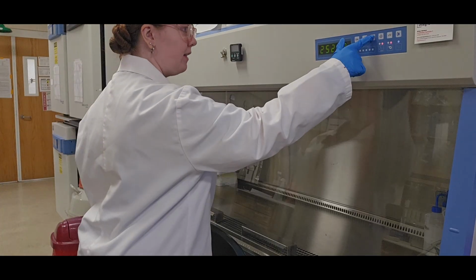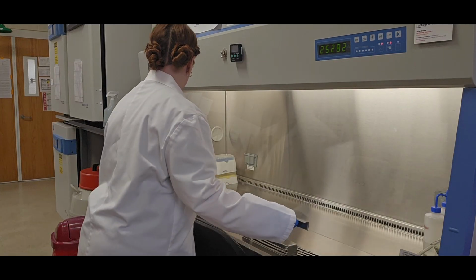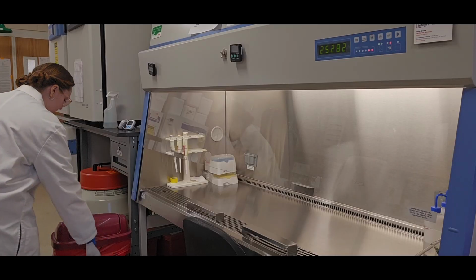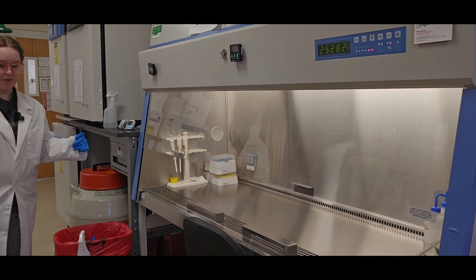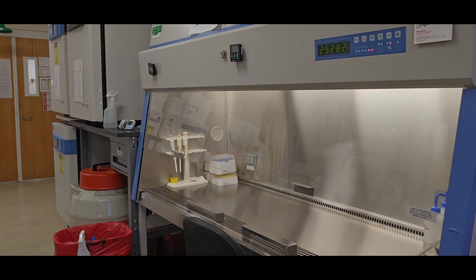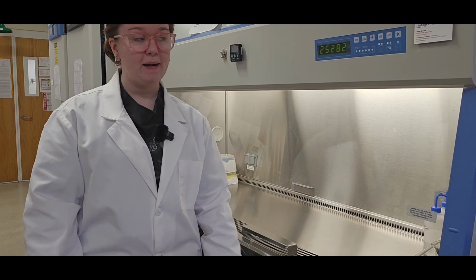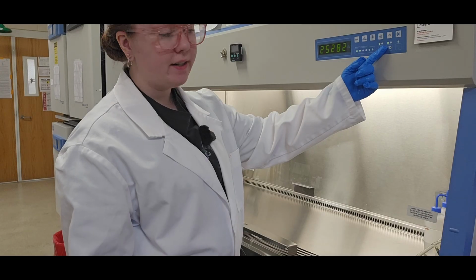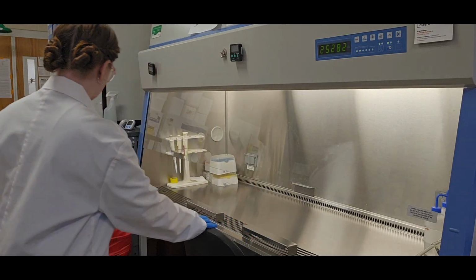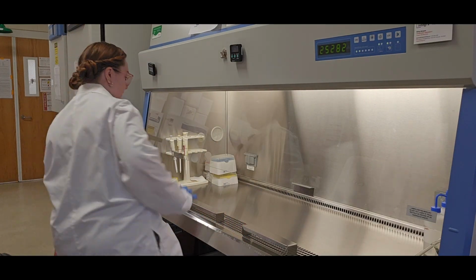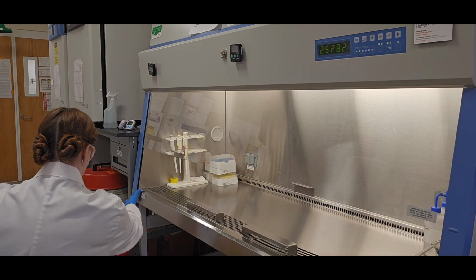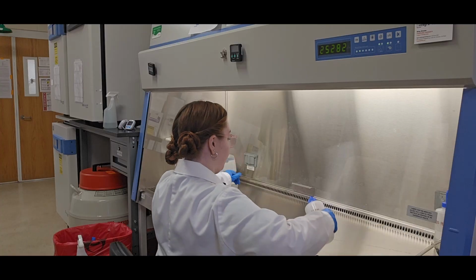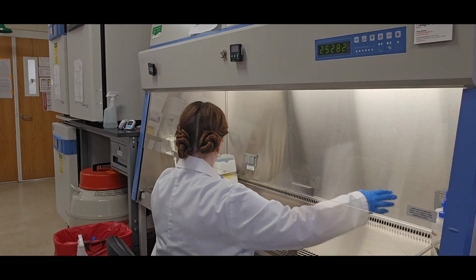Just like previous videos, we're turning on the light, opening the sash to the lines on the side to establish proper laminar flow. I'm opening my biological hazardous trash and these biological sharps as well. It has reached laminar flow when the green light comes on. And now I'm ready to wipe down my working surface. So I'm spraying my hands with ethanol. And we keep an ethanol bottle inside of our biological safety cabinet.